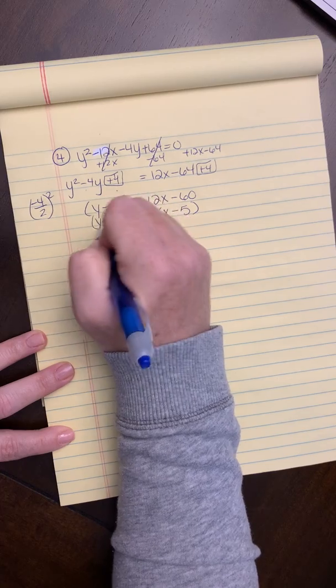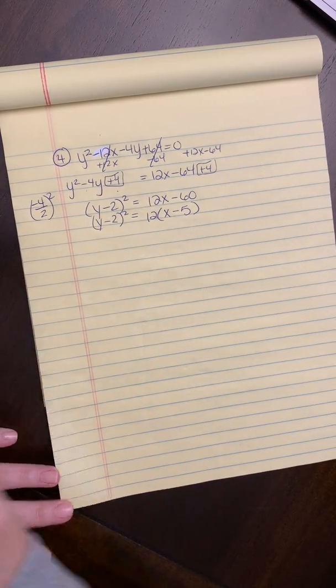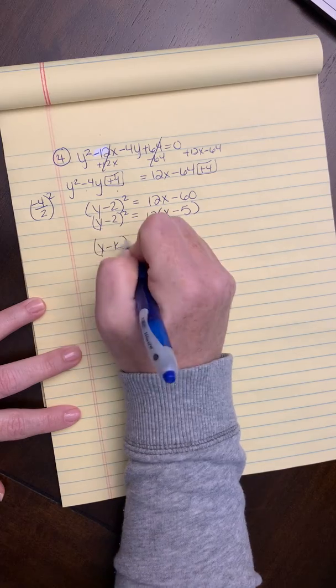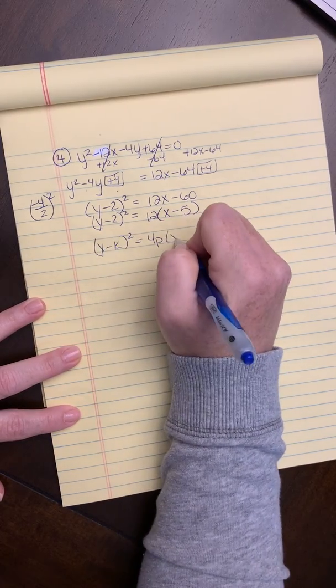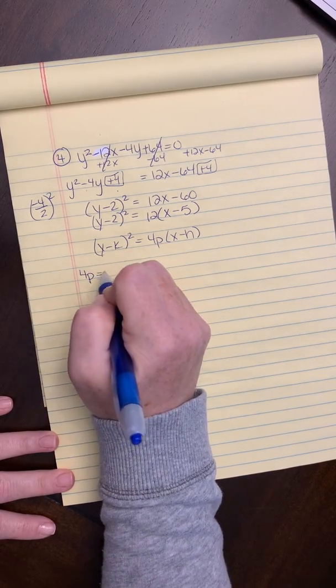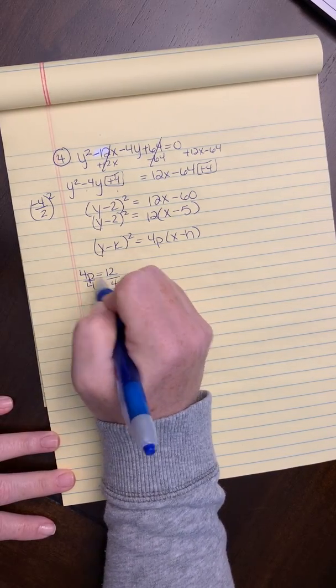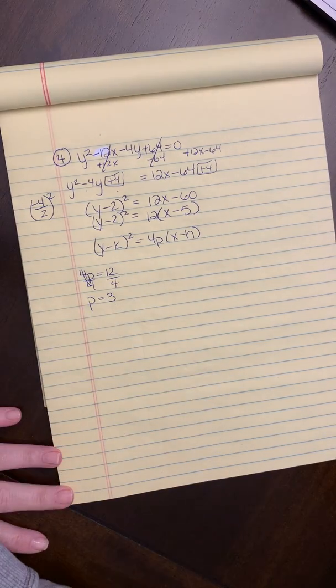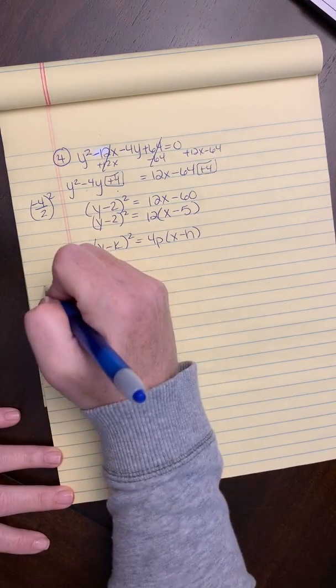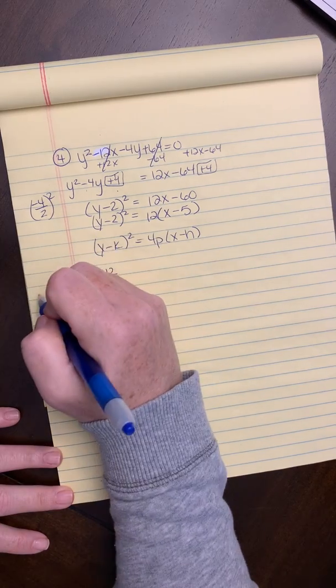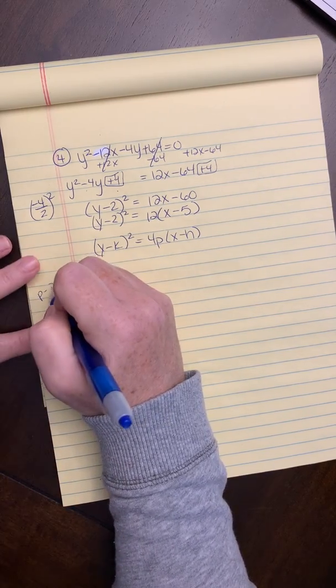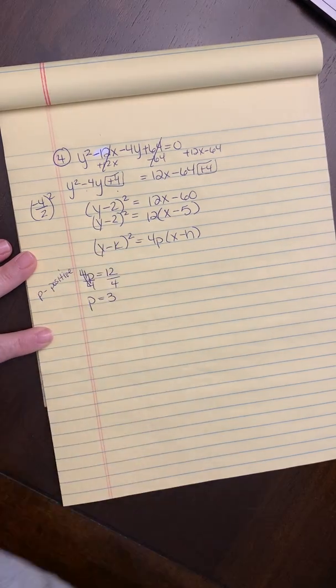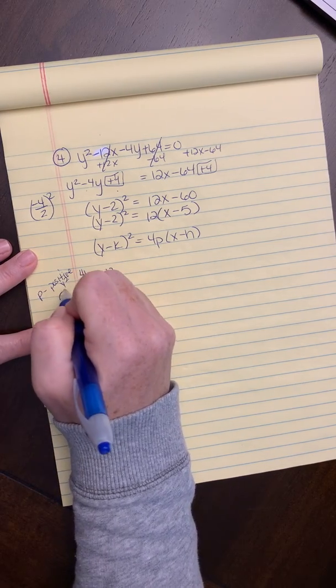And now I have my equation in standard form. Again, write out your equation so that you know where things line up. And we're going to solve for p. And p comes out to be 3. Okay, so since I have a y squared and my p is 3, it's positive, and it's with the y squared, that means it opens to the right. So it's going to open to the right.